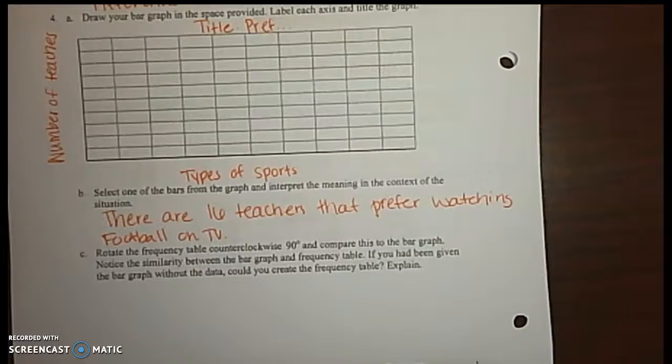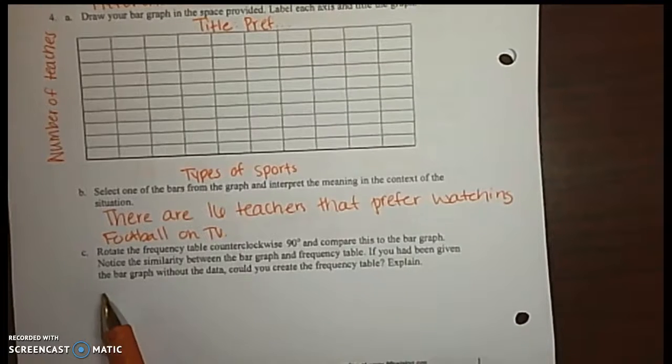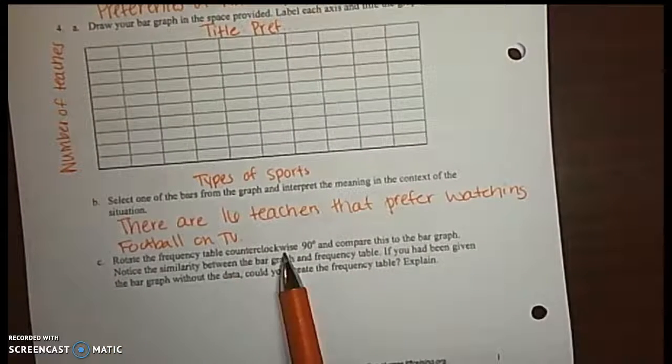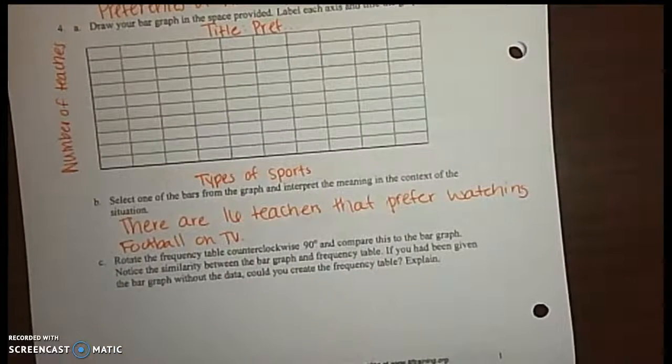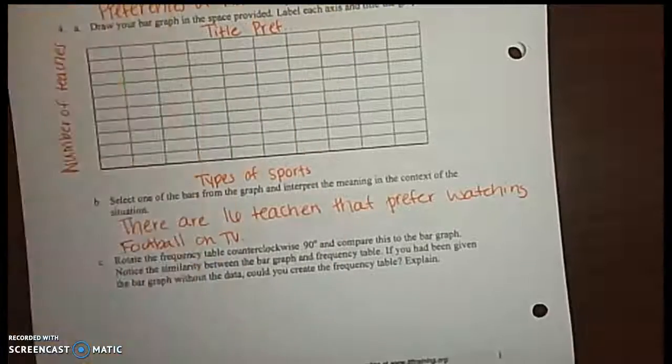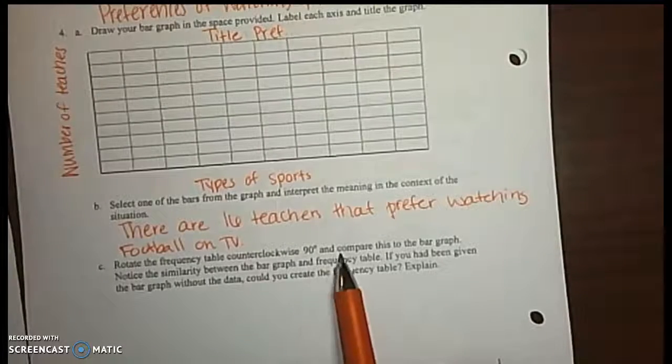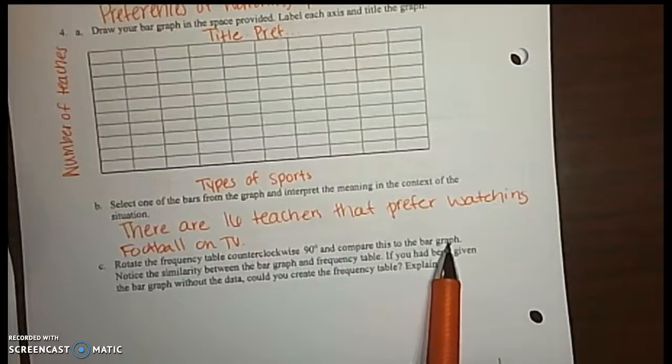On C, the question says rotate the frequency table counterclockwise 90 degrees. So we are taking our graph and rotating it 90 degrees, so it looks like this. It says compare this to the bar graph.